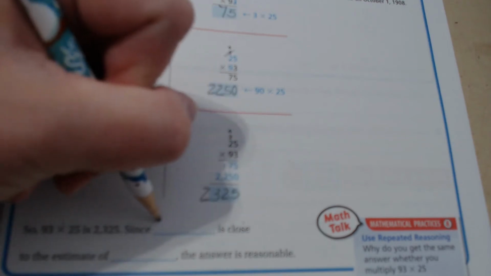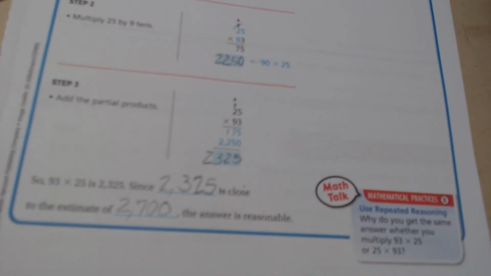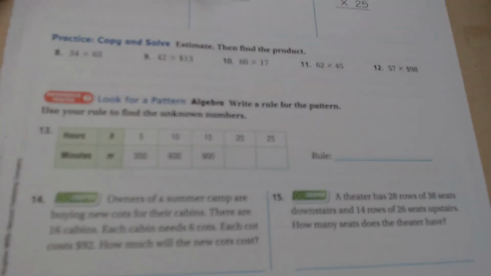And since 2,325 is close to the estimate of 2,700, we have a reasonable answer. All right, go ahead and turn the page. And we will begin there.